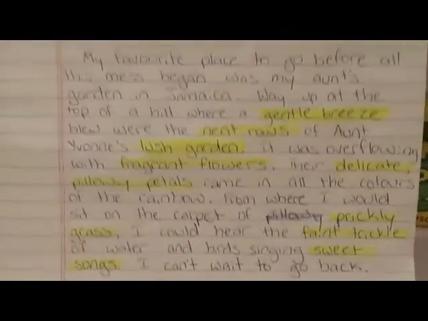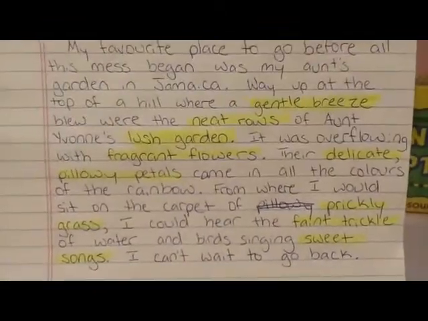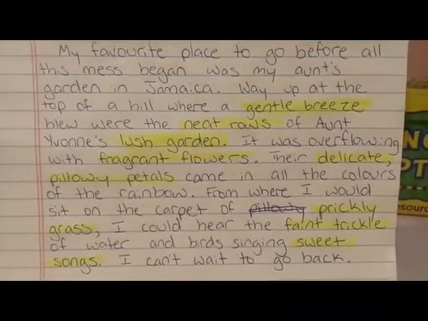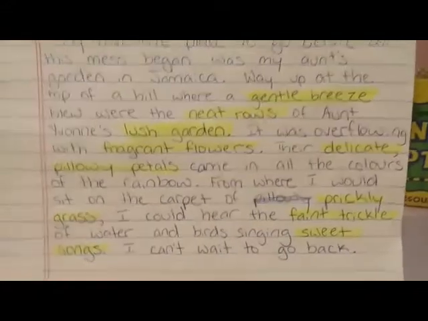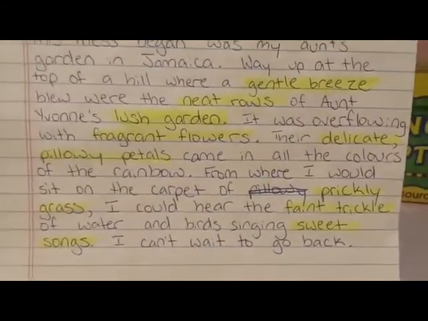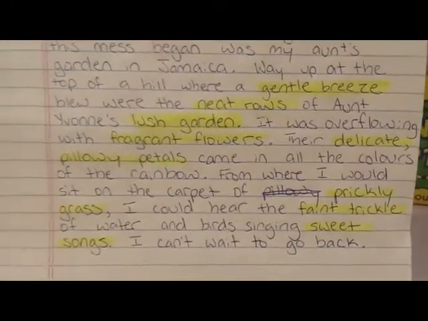When you guys write your paragraphs, I want you to try to write like this, where everything is tied together as much as possible, and you don't have sentences that start, I hear this, I see this, I feel this. Try to make it as natural as possible and tie things together.